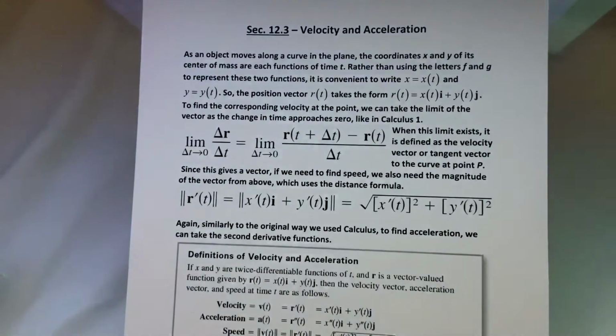So the position vector r of t takes the form x of t i plus y of t j. Find the corresponding velocity. Do exactly like we did in Cal 1. We take the derivative. To find the speed, since of course speed is just a number, velocity gives not only the speed but direction. And then to find acceleration would be the second derivative.